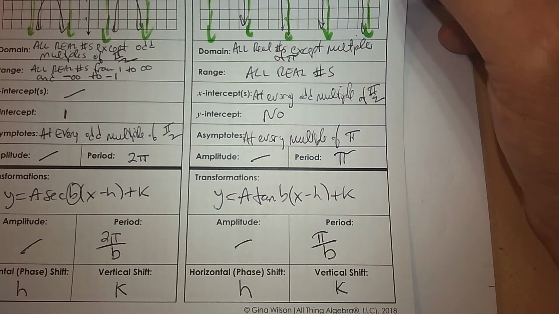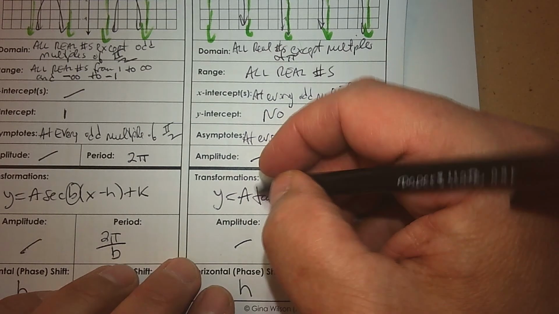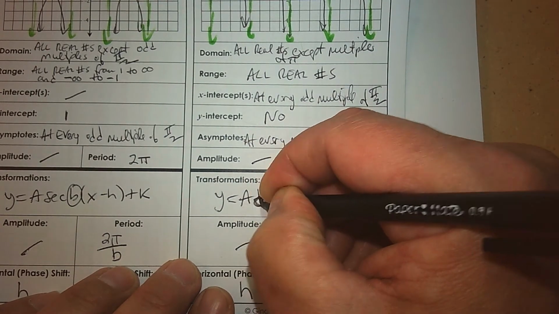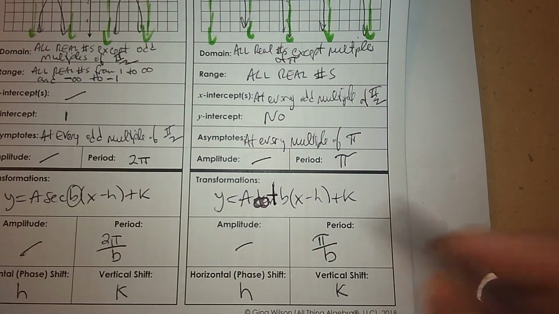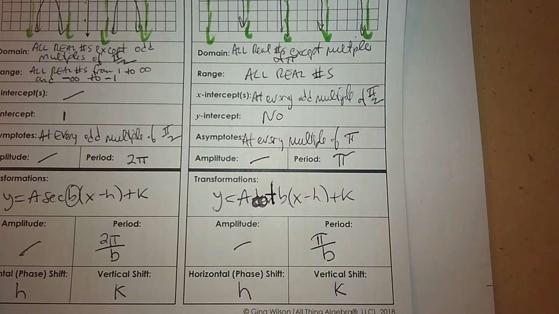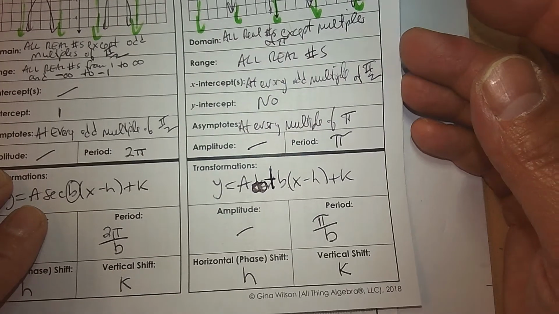All right. What happened? Oh, did I put tangent? Yeah. Thank you. That should be C-O-T. Thank you. Though if it said tangent, it would be the same way exactly in terms of transformations. It just started at a different spot, curves differently. All right, turn the page.